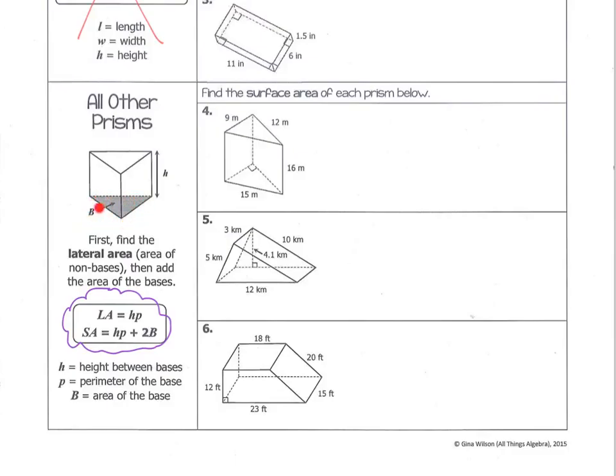The shape of this base is a triangle, so big B is going to be 1/2 base of that triangle times the height of the triangle. The height of this triangle is different than the height of the prism. The height of the triangle is the height of the face of that base. Remember, heights and bases are always perpendicular to each other. So if I were to do this one, the height of the triangle could be here. Let's go ahead and write it here, which would be perpendicular to this base. So this would be little b for base, and this would be height of the triangle for that base that it's sitting on.